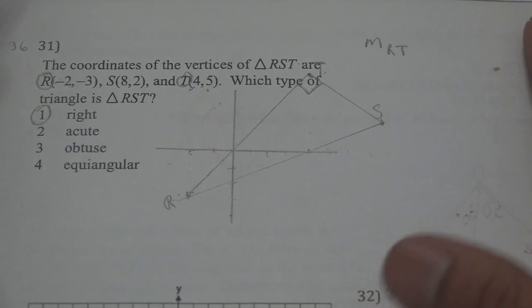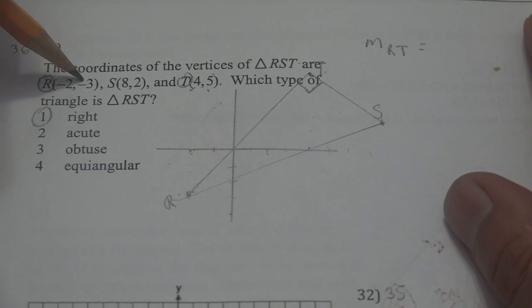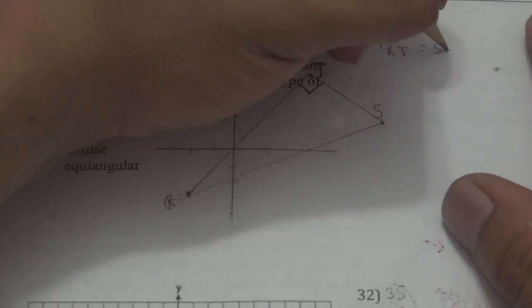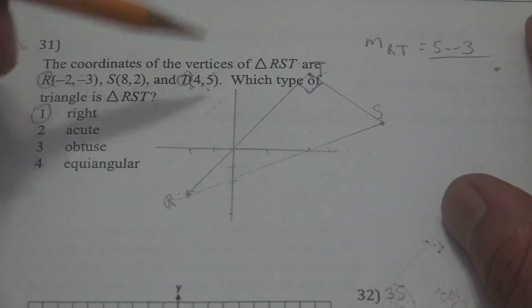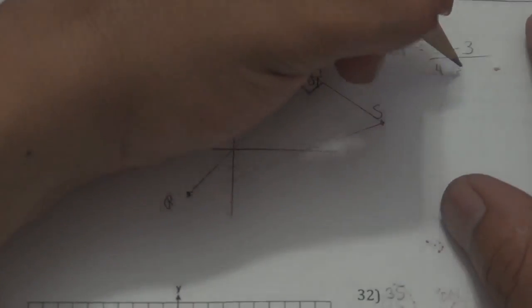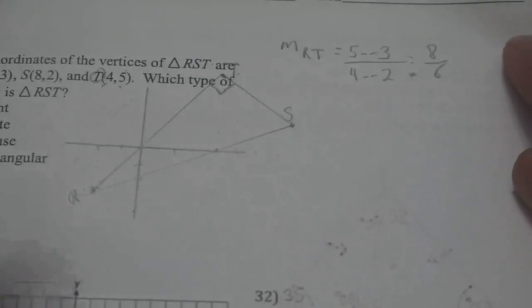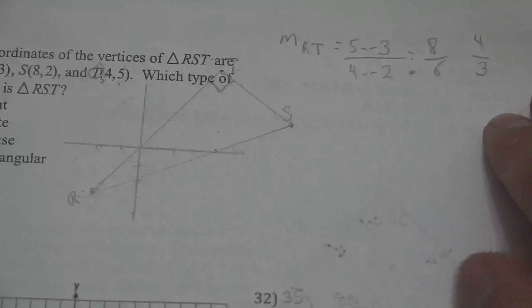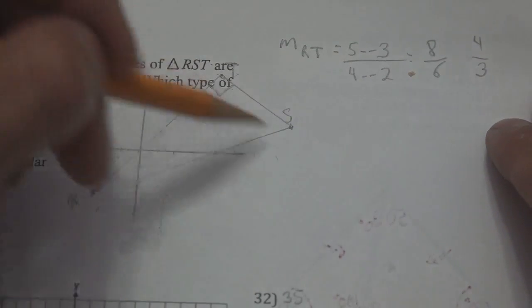The formula for the slope is y2 minus y1, so that is 5 minus -3, over x2 minus x1, because it's rise over run, so 4 minus -2. That is 8/6, which translates to 4/3. So that's the slope of RT. Now I need the slope of ST.